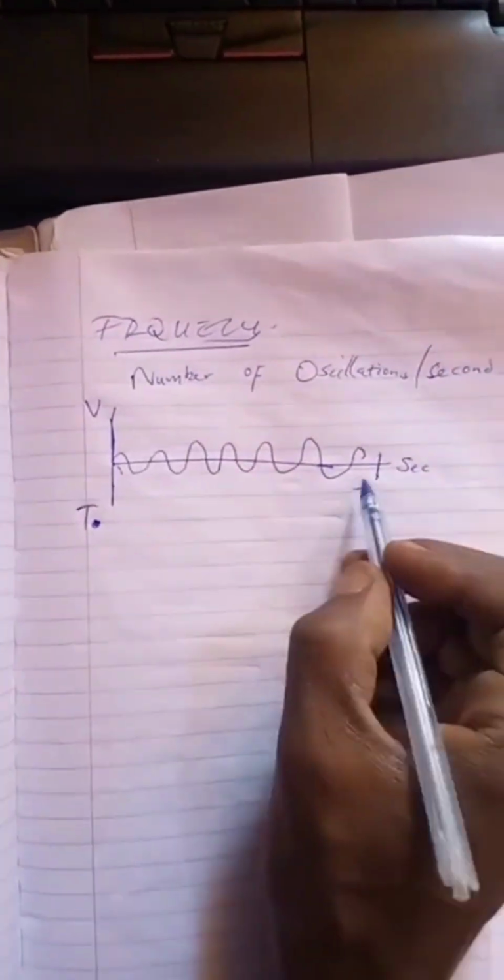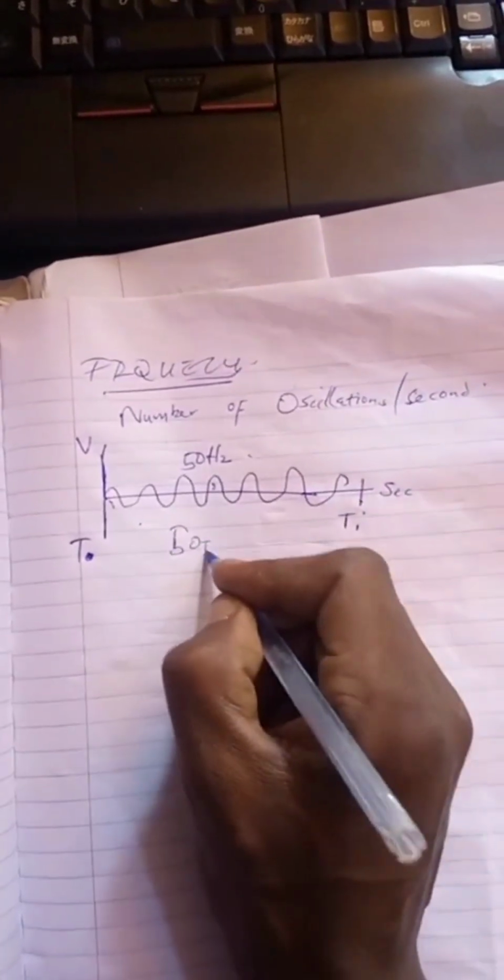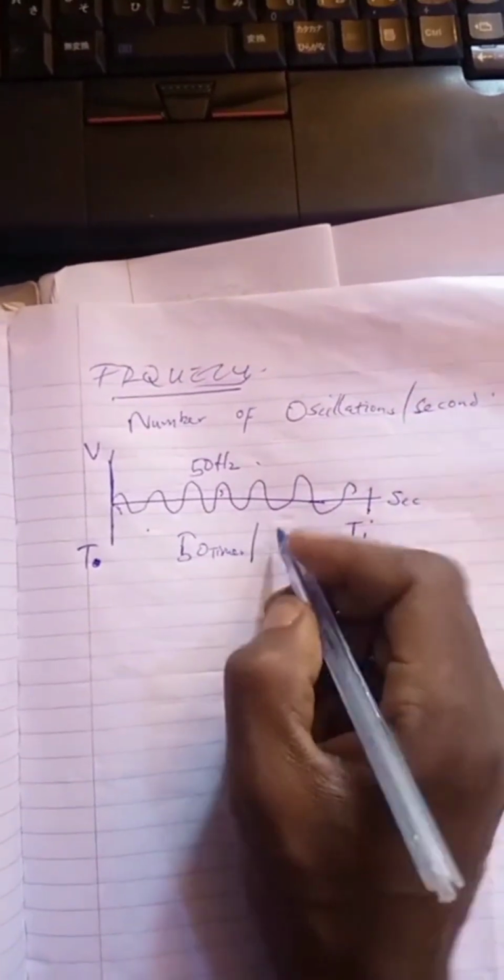So how many in 1 second between T0 and T1 does this happen? So here we have 50 Hertz. So this power should oscillate 50 times per second, like this.